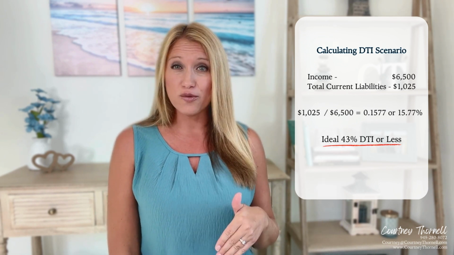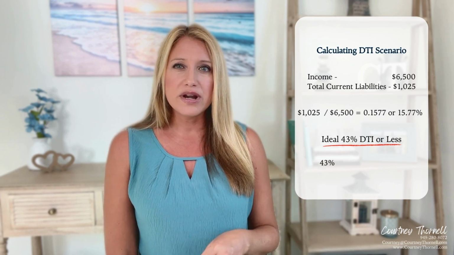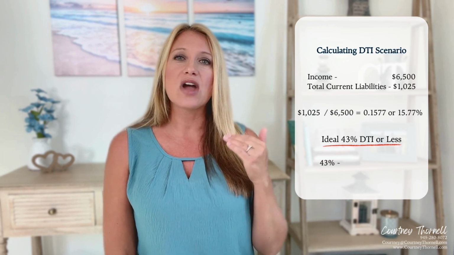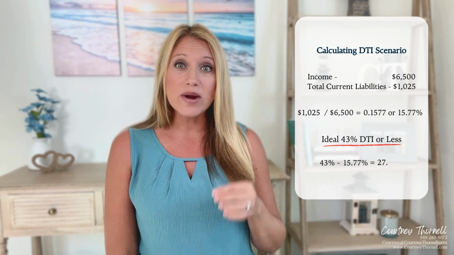15.77%. Lenders typically like to see your debt to income ratio at or below 43%, but on occasion will go up to 50 or 55% for certain loan programs if you have compensating factors. Now, if we take the 43% and subtract our current debt to income ratio of 15.77%, that leaves us with 27.23% remaining for monthly housing expenses.